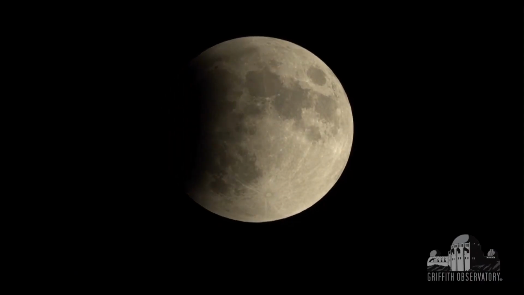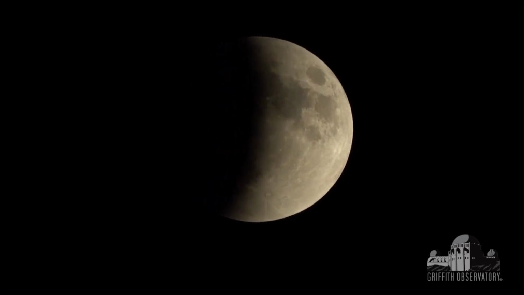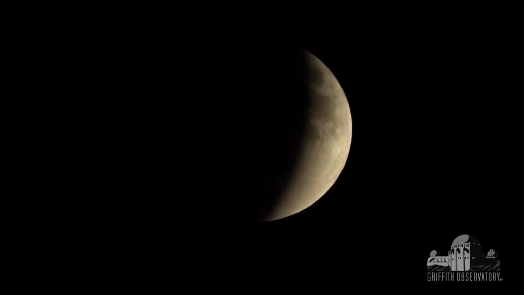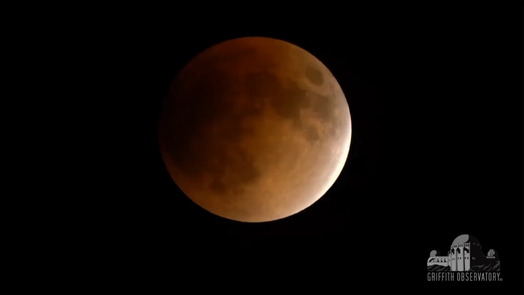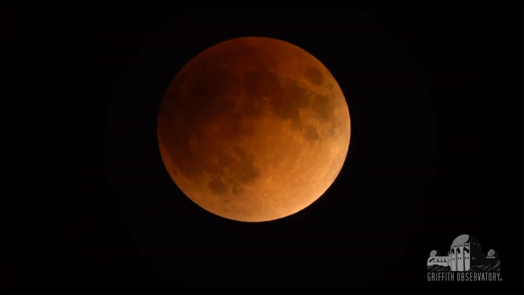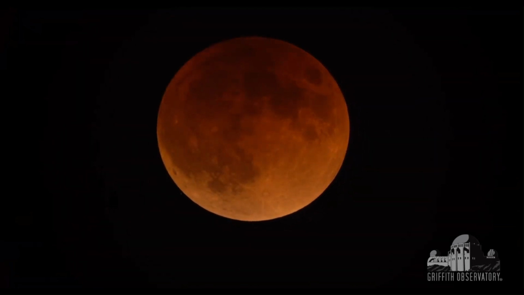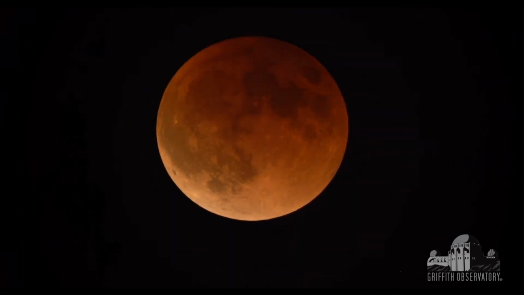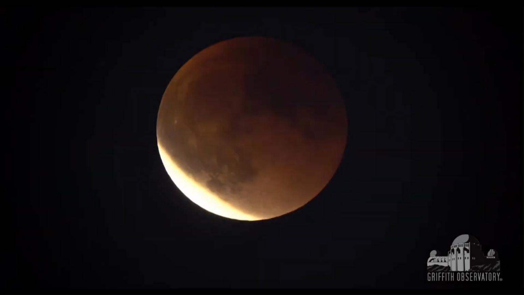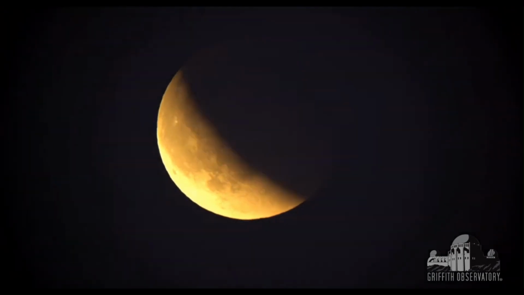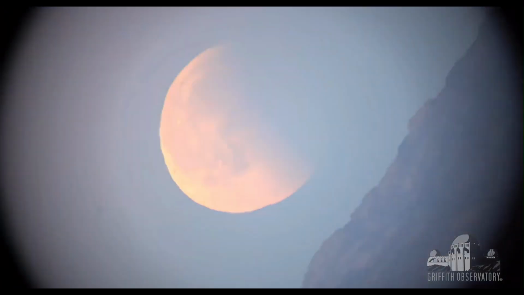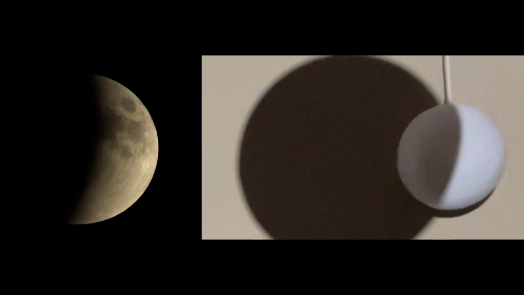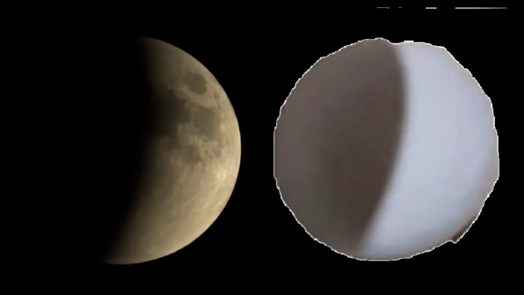Now, for comparison, here is a time-lapse of a total lunar eclipse in 2018 recorded by Griffith Observatory. And here's a screenshot from each of those videos. And just so it's completely obvious, I cropped out the background from behind my moon. And I'd say those shadows look remarkably similar.